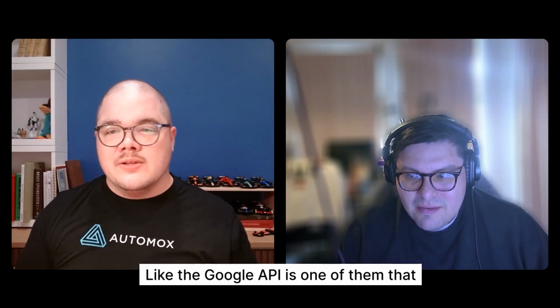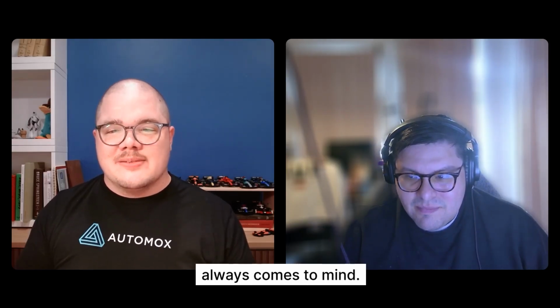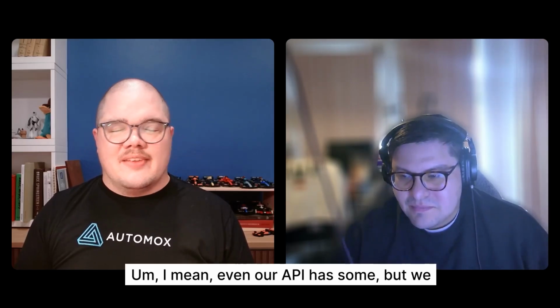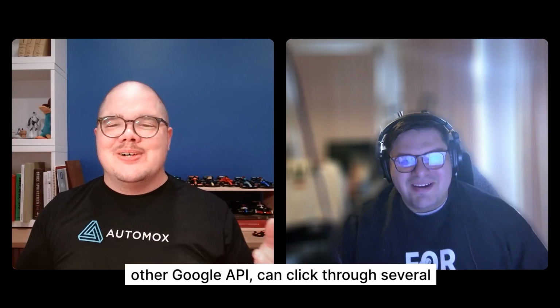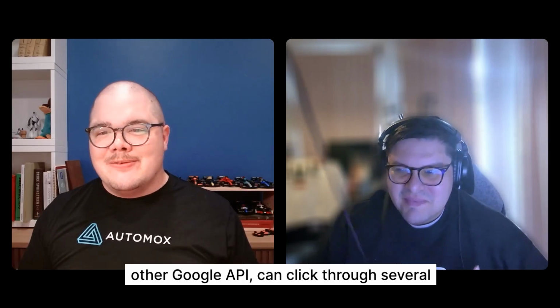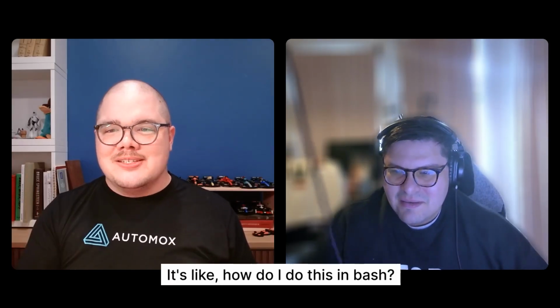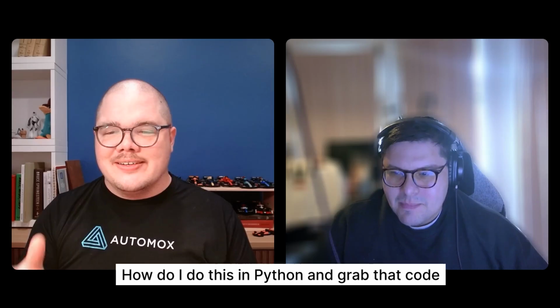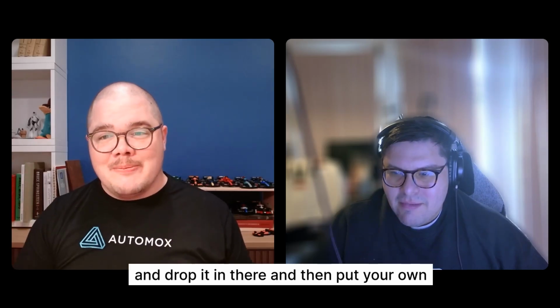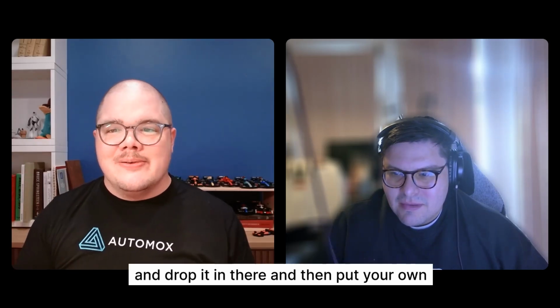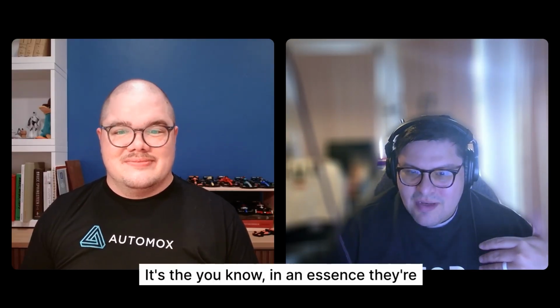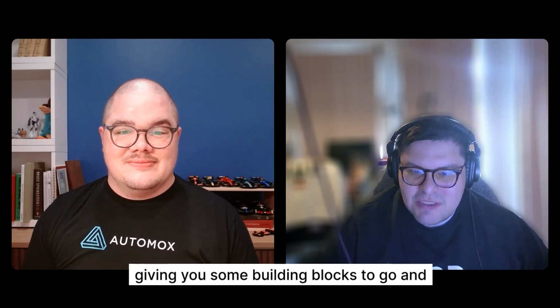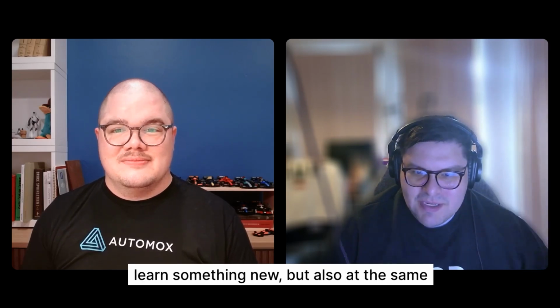Like the Google API is one of them that always comes to mind. Even our API has some, but we won't talk about Automox right now. But yeah, the Google API, you can click through several different options. Like, how do I do this in Bash? How do I do this in Python? And grab that code and drop it in there, and then put your own API key in, and off you go. In essence, they're giving you some building blocks to go and learn something new.